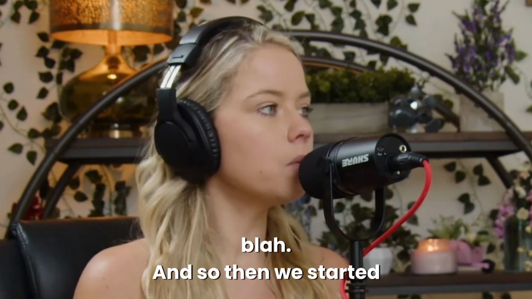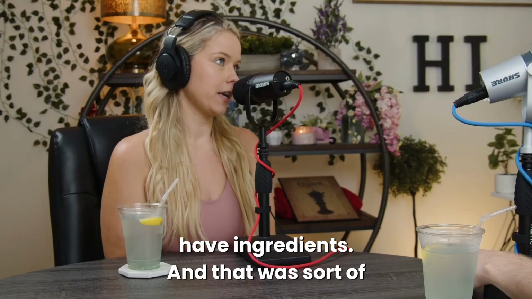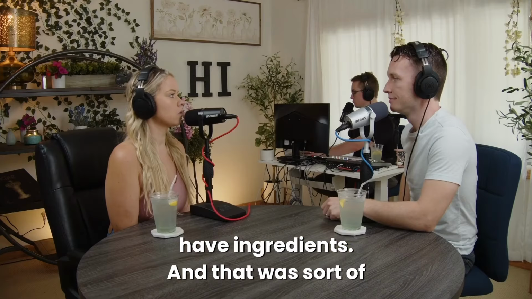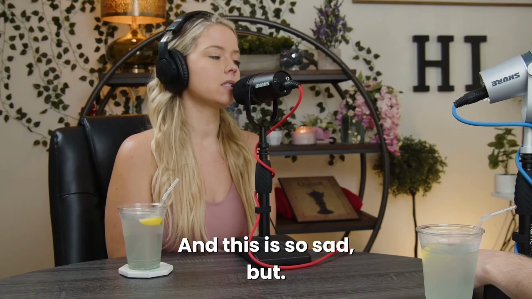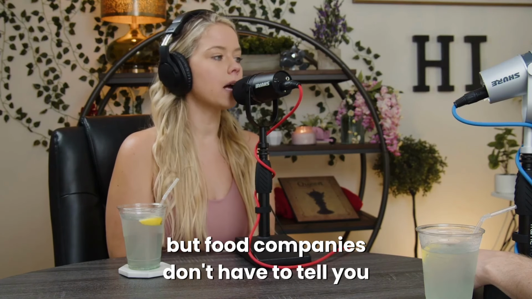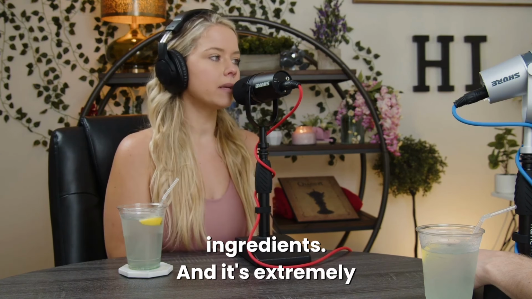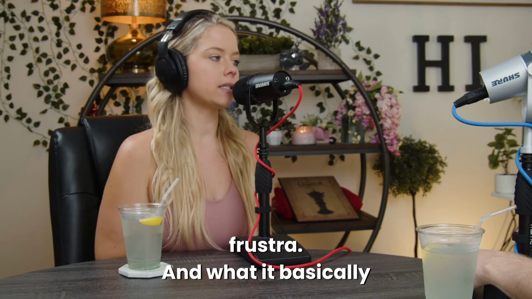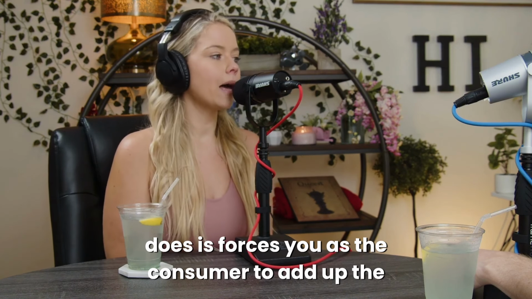Like, why are there 2 carbohydrates? And so then we started learning that ingredients have ingredients. And that was sort of like, okay, this is what people don't know, and this is so sad, and they don't have to disclose it. But food companies don't have to tell you what the ingredients are of their ingredients. And it's extremely frustrating. And what it basically does is force you as the consumer to add up the nutrition facts and find the discrepancies.